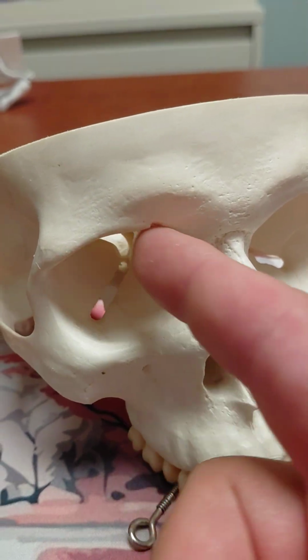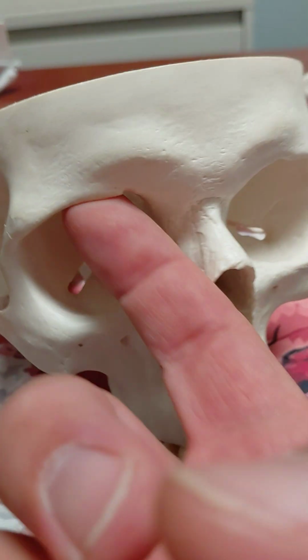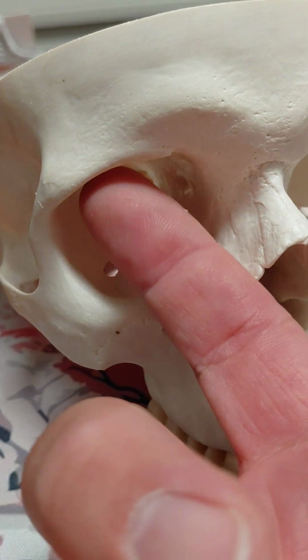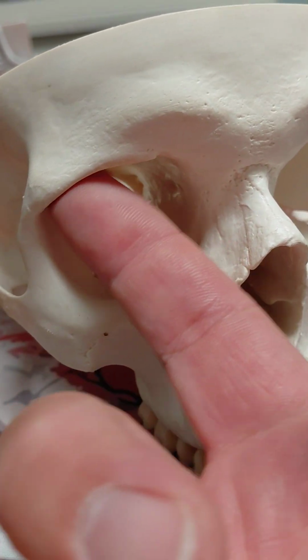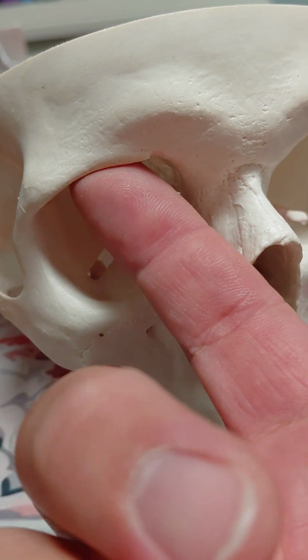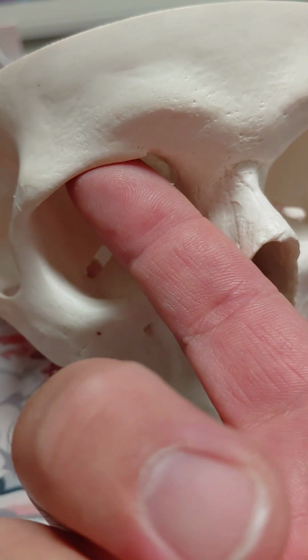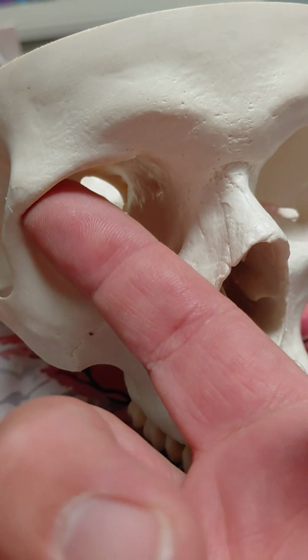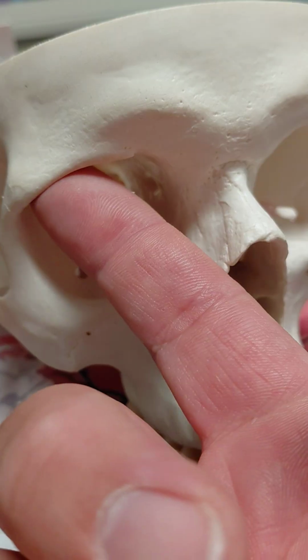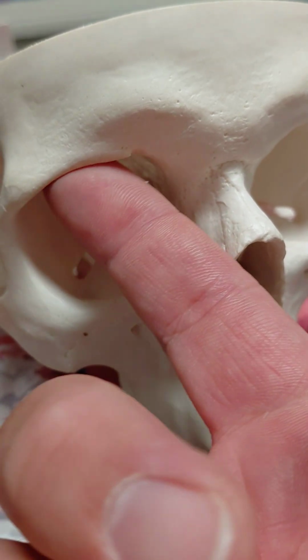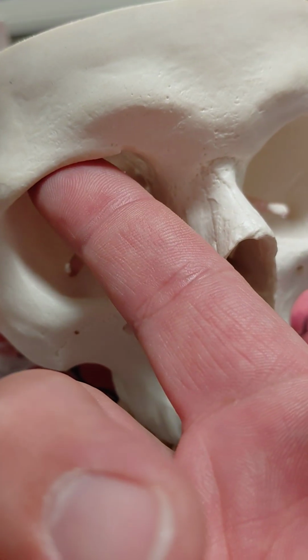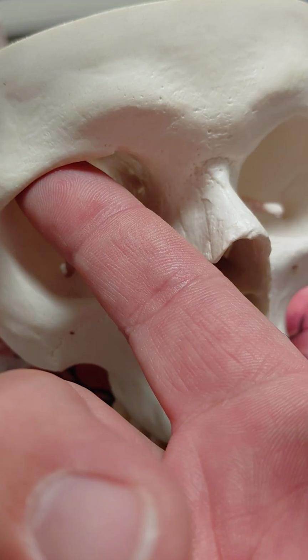When we look at our orbits in here, we have a kind of space, like a cave, that is called the lacrimal fossa. And the lacrimal gland, which is a gland that produces tears, is gonna be located in that area.